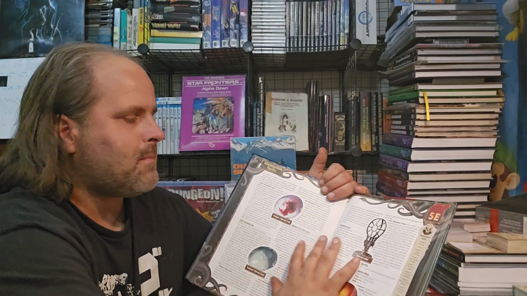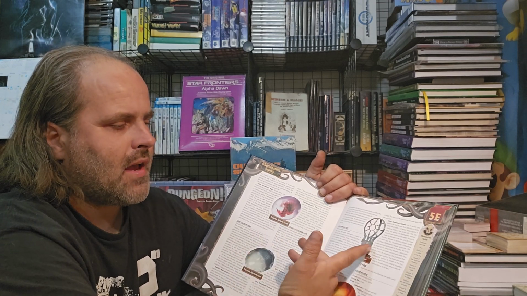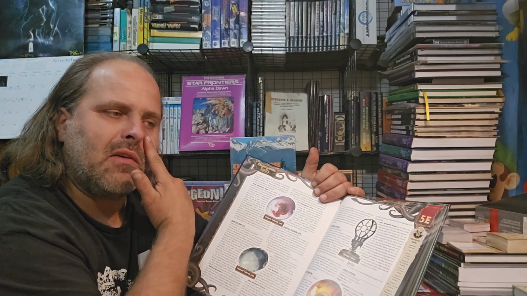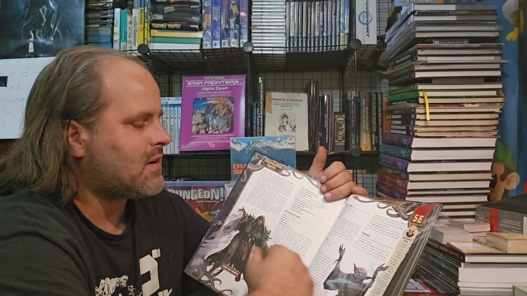This is actually the MacGuffin page. These are the fulcrum lenses. There's a total of 4 of them, and they go into the fulcrum lattice. And this is the MacGuffin that makes it possible for your party to easily defeat the boss at the very end.